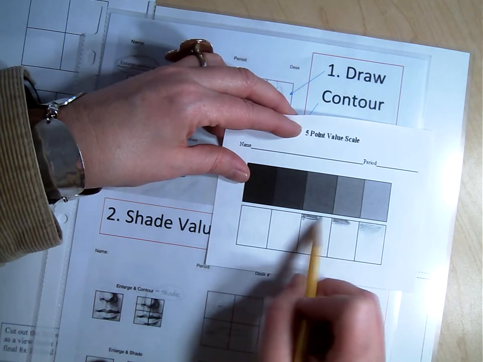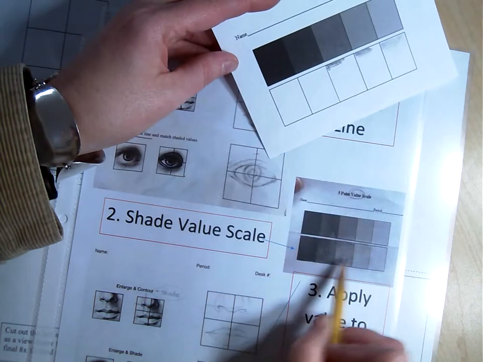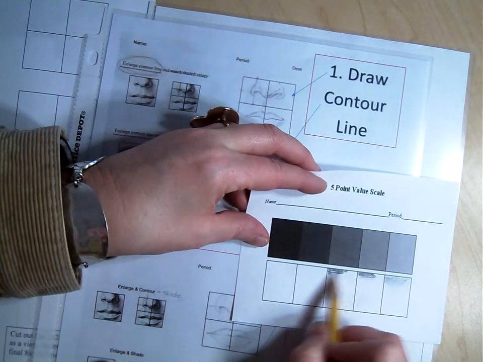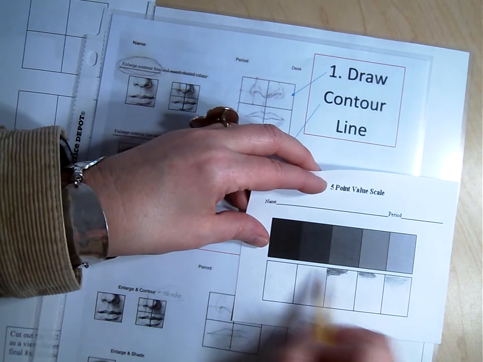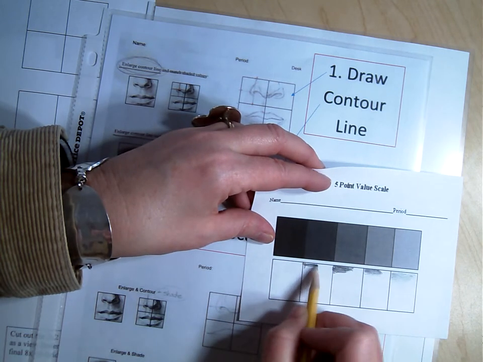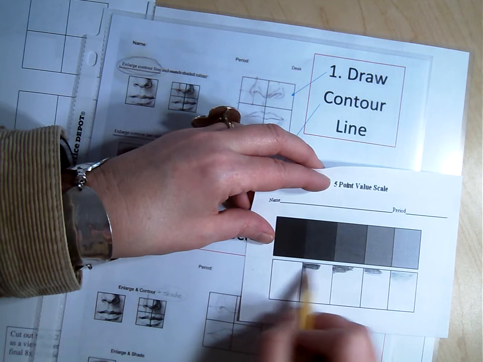You will fill in the entire rectangle to match what you see here. I'm just showing you a little bit. You're not needing to work on this through pressure. It's just layers. It's a lot easier to erase or lift some value too if you get too dark if you work through layers.